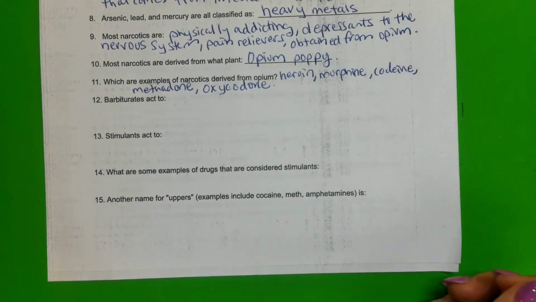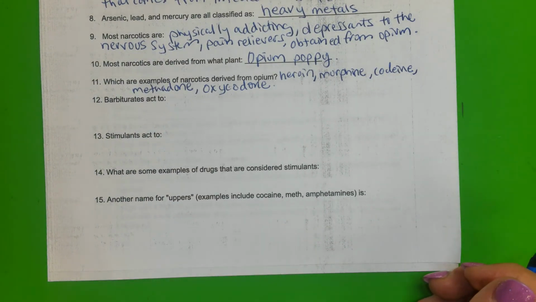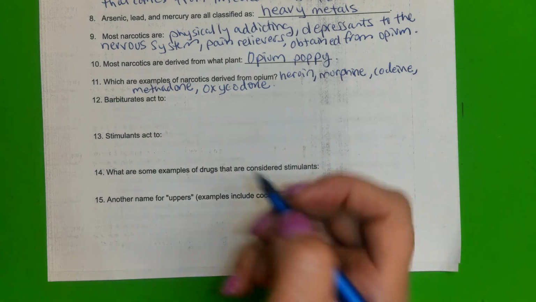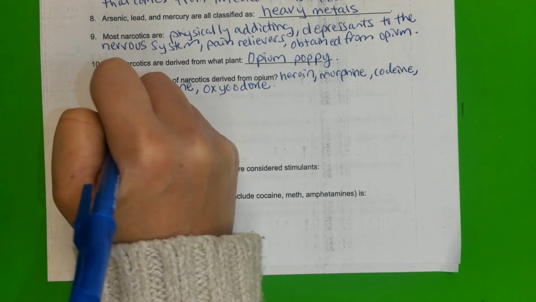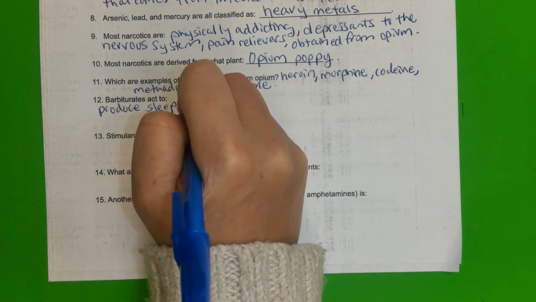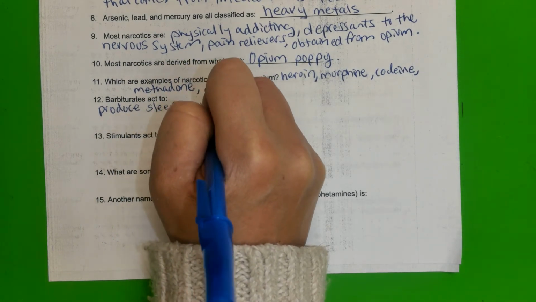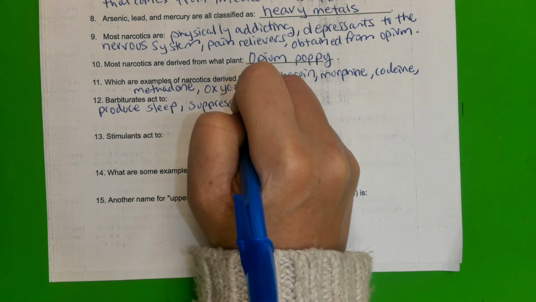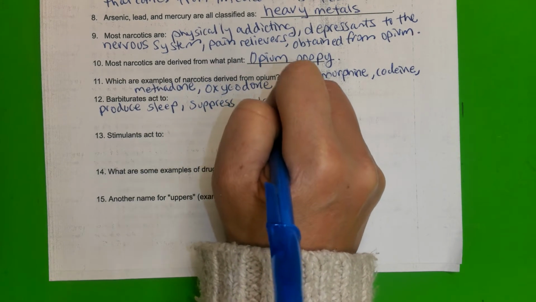Number 12, barbiturates. They act to produce sleep. They also suppress the central nervous system.